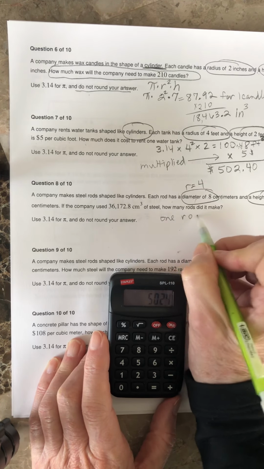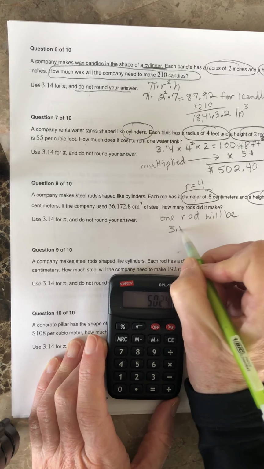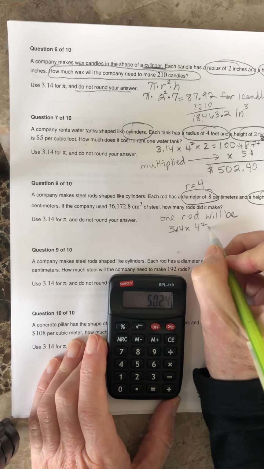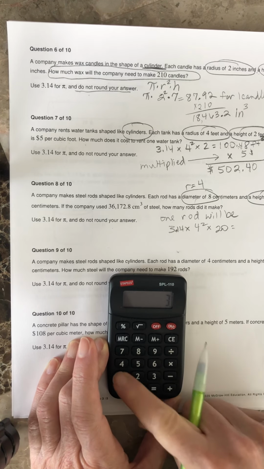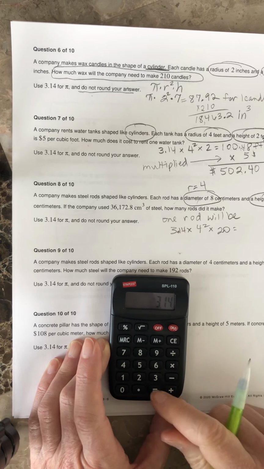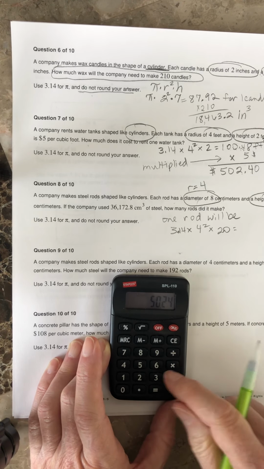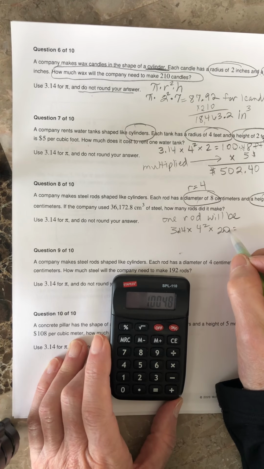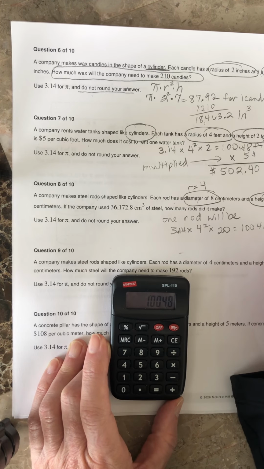One rod will be 3.14 times 4 squared times 20. All right. Takes forever, doesn't it? Well, it doesn't, to be honest. Okay, 4 squared is 16. Just does it to me since I'm teaching this one by one. You'd be so much faster than me with talking. Some of you have already solved it. 1,004.8. And again, these are going to be cubic centimeters.